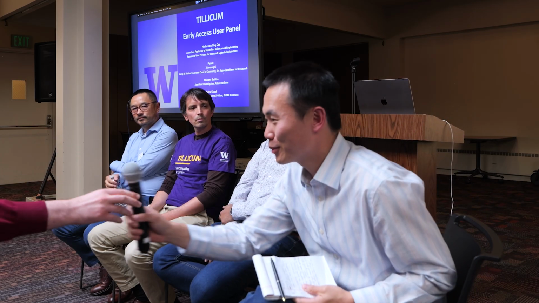So my understanding of the question, let me repeat, is that depending on how many users are using Tillicum, is the performance of a computing node going to vary depending on how many users are using it simultaneously? Right. So the computer is optimized for multi-users.